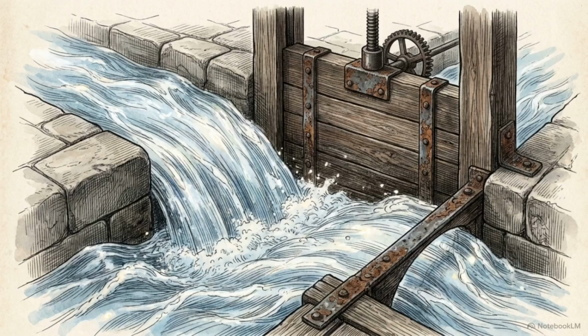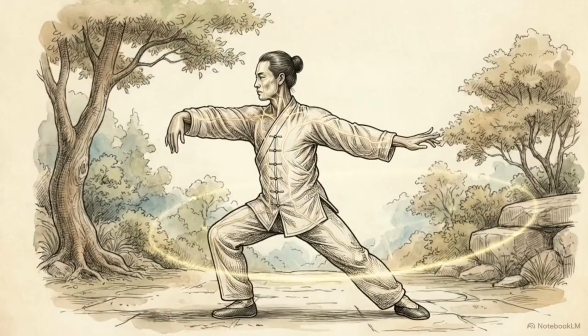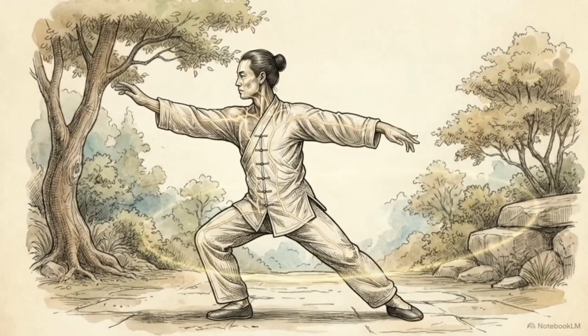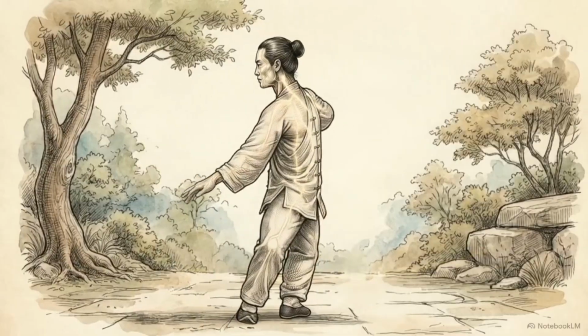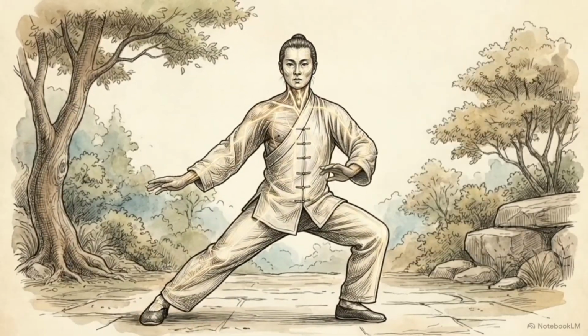Rule 2. Visualize the energy flowing through these pathways like water, with the points acting as physical control gates. And Rule 3. Learn those gates by their functional families, rather than memorizing their strict numerical order. True mastery of acupuncture does not come from rote repetition. It comes from completely internalizing the structural and functional logic of the body's energy map.